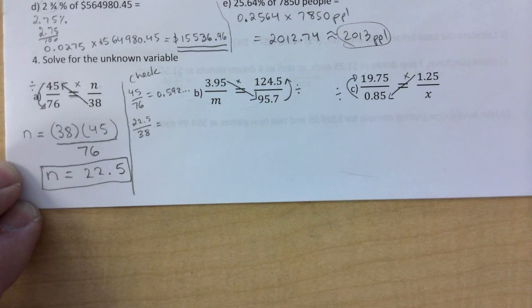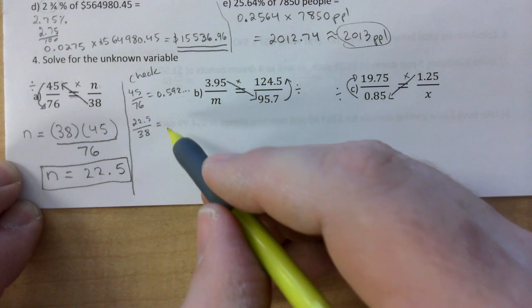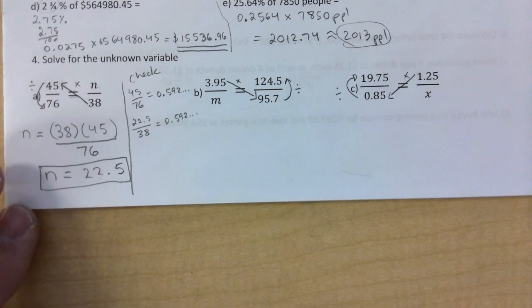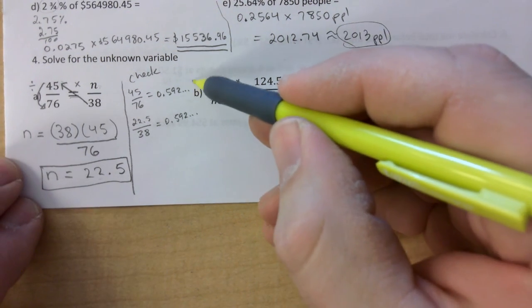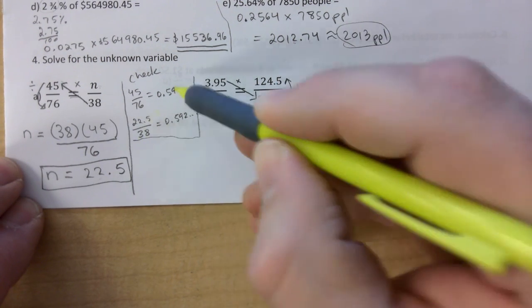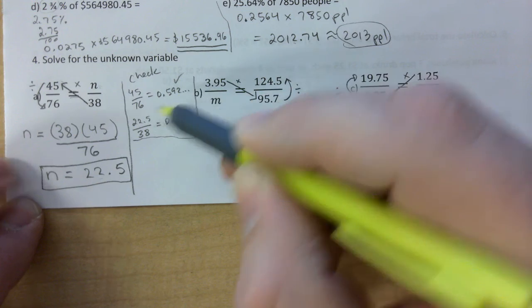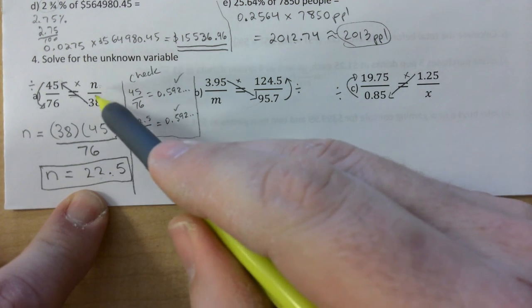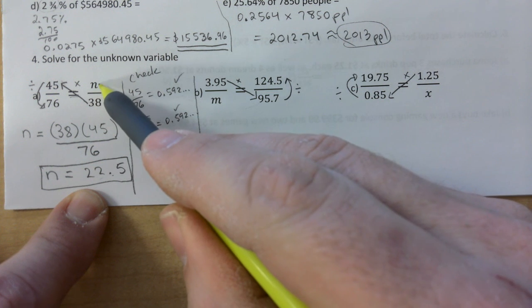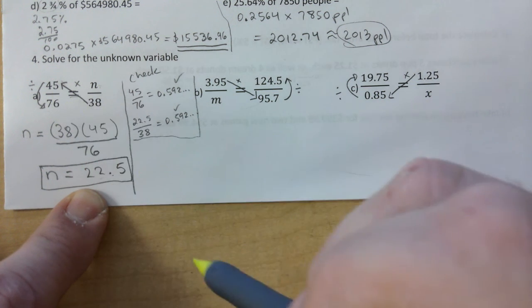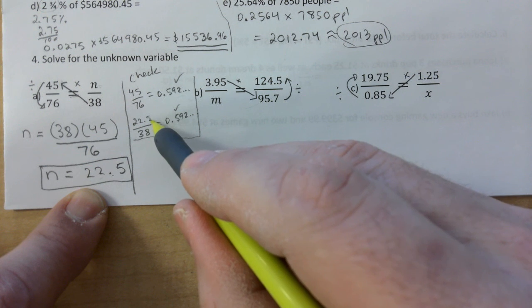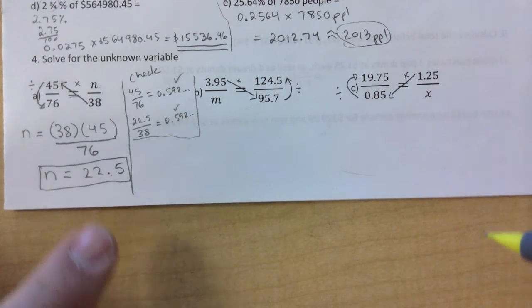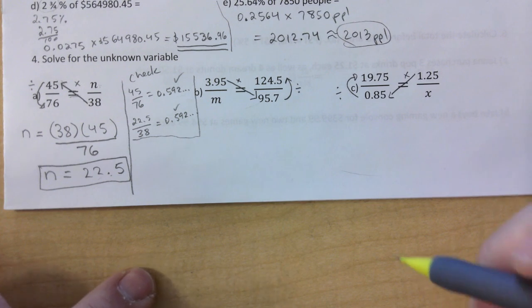You go 22.5 divided by 38 on your calculator, and you get the exact same thing. You've checked that your answer is correct, because you found what n should be for this equation to be equal. And if 22.5 is placed in for n, it gets you the exact same answer for both sides, okay?